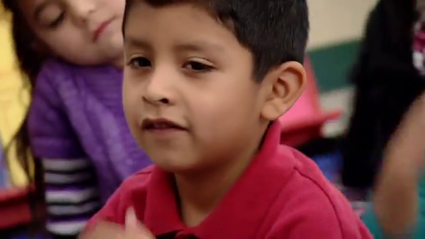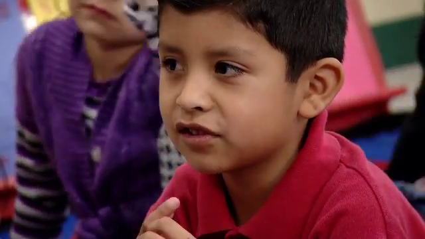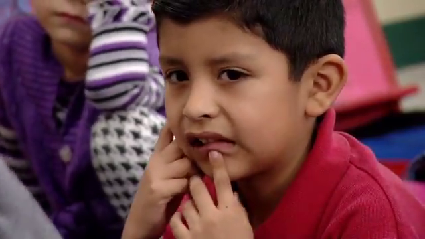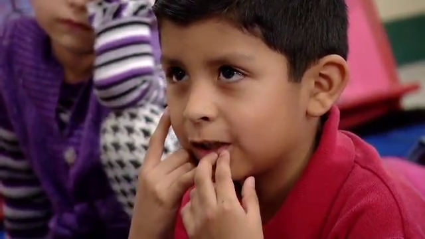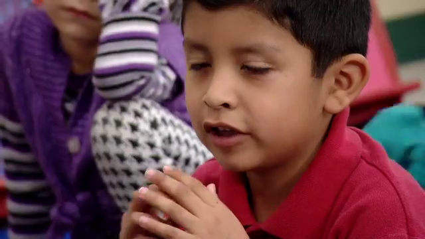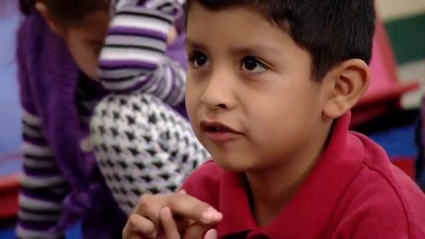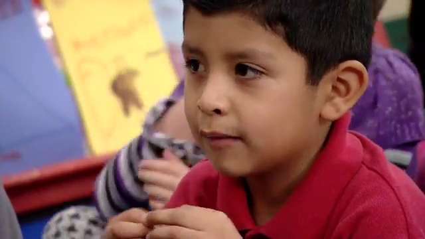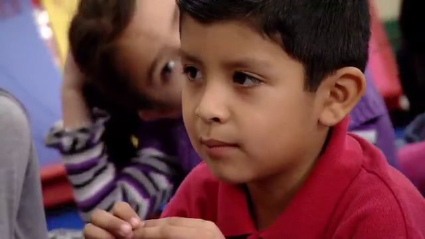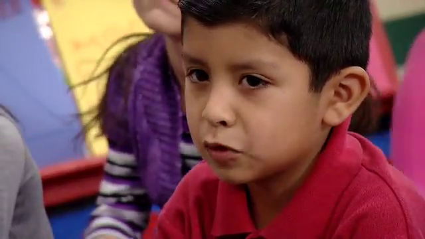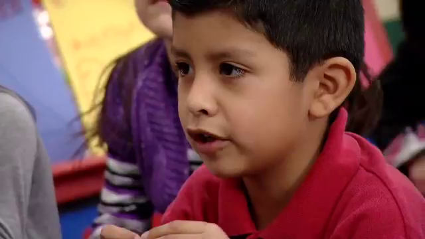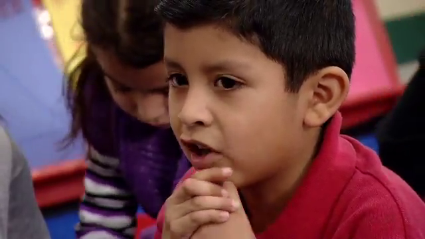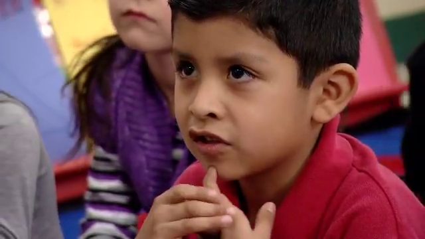I want you to be thinking about, what is a scientist? Giovanni, can you tell us? A scientist is a person that's really smart. They're very smart, and what do scientists do? They know a lot about animals. They know a lot about animals, and how did they learn? First they got to learn watching the animals everywhere. And if they want to learn about frogs, they just look for frogs.